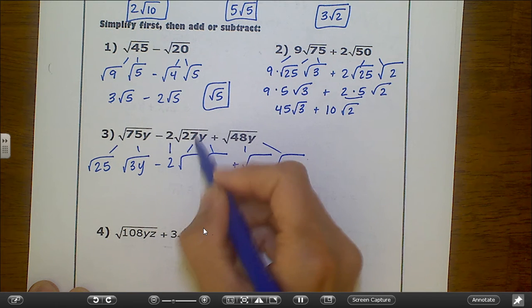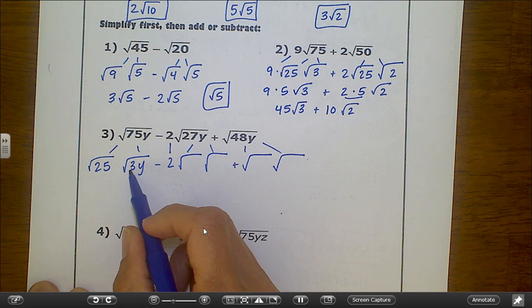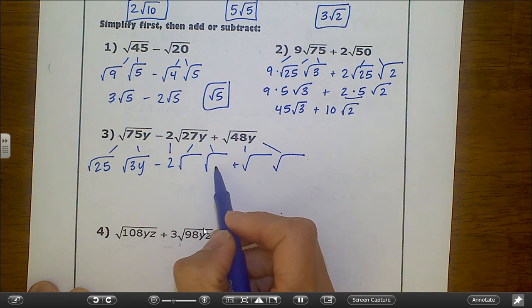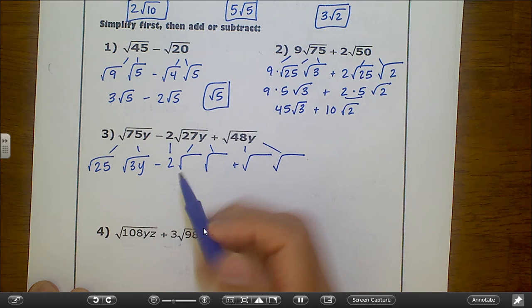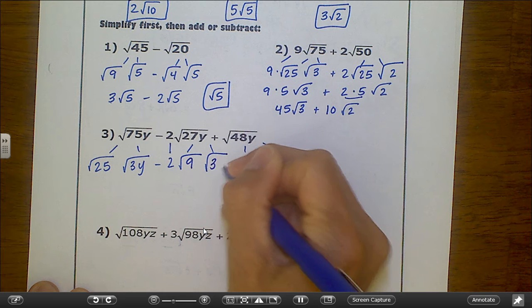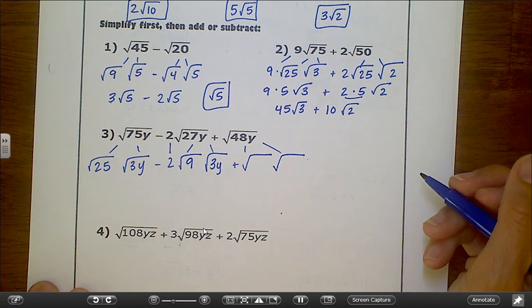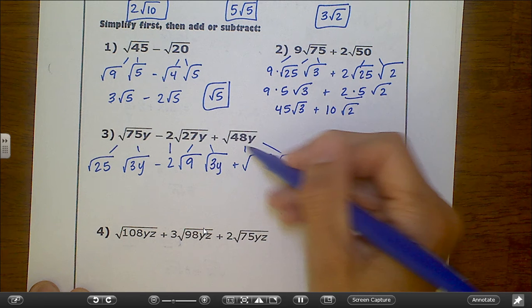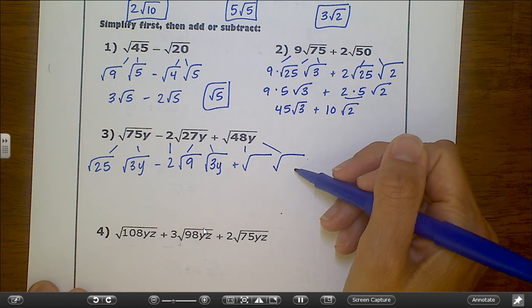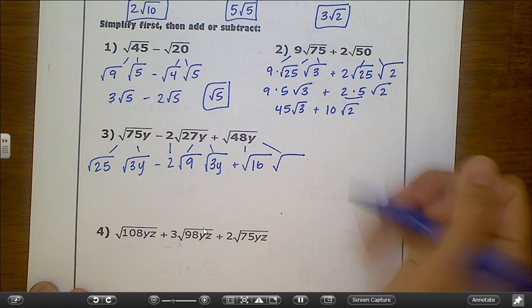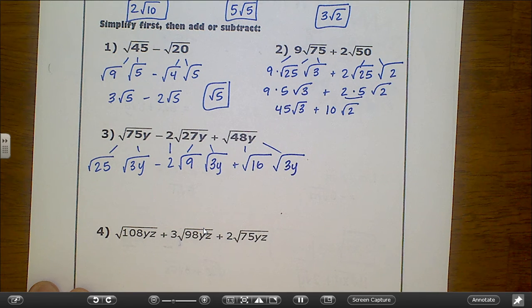And then 27. Let's see if we can do the 3 trick here. Well, 27 divided by 3 gives me 9. Perfect. So that's 9 times 3, and then I'll also have my y. I don't know, will it work for 48 too? Could we get so lucky? 48 divided by 3, guess what? It's 16. So I did get lucky. All of those can have a 3y now.